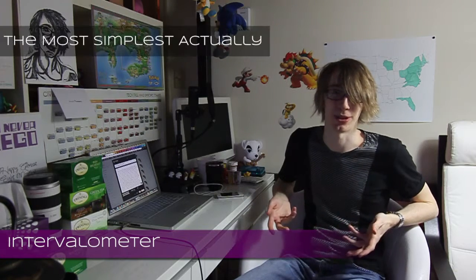You probably also want to get an intervalometer. It's basically a timer and a shutter release in one. You don't have to, but it'll make your life a lot simpler, where you can just set your camera and it does it for you, and you can just walk away, have a cup of tea, and you're all good.